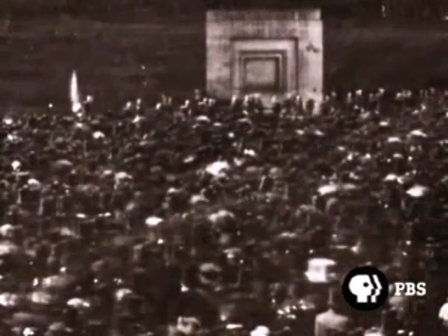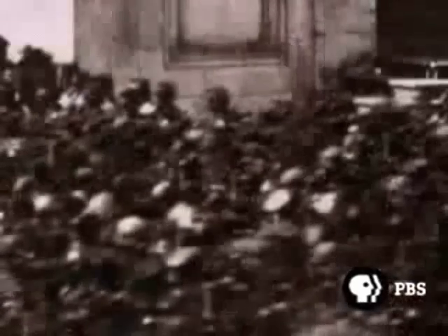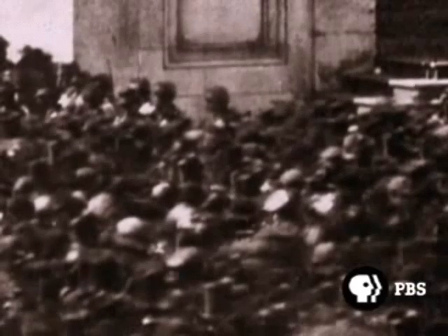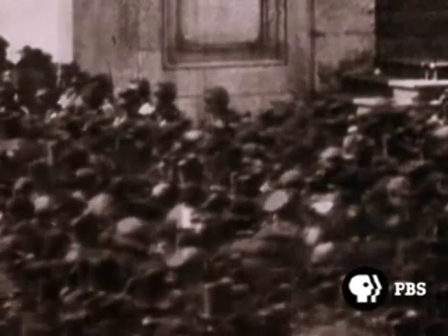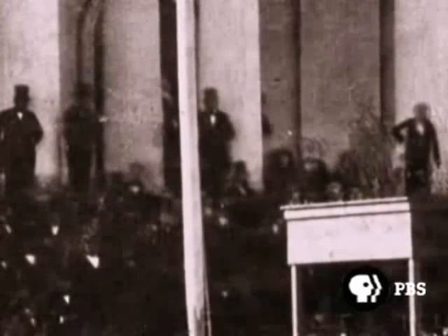Though passion may have strained, it must not break our bonds of affection. The mystic cords of memory, stretching from every battlefield and patriot grave to every living heart and hearthstone all over this broad land, will yet swell the chorus of the Union when again touched, as surely they will be, by the better angels of our nature.